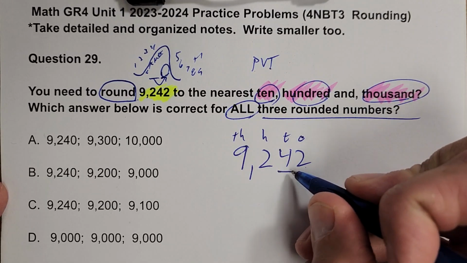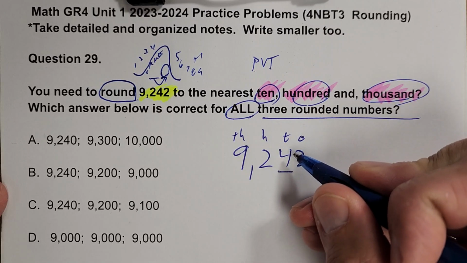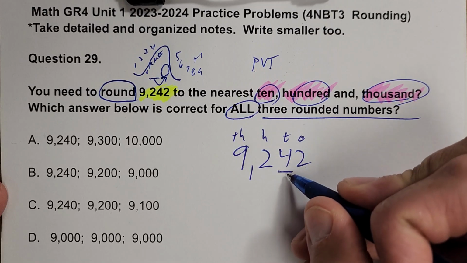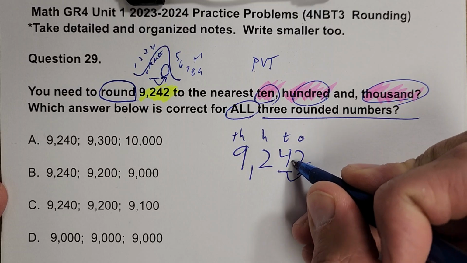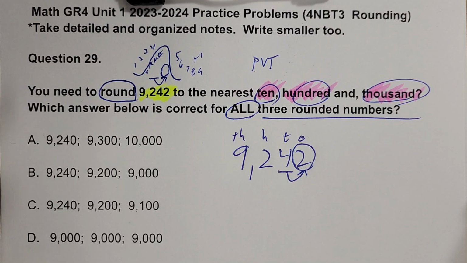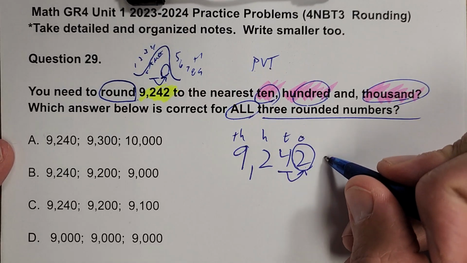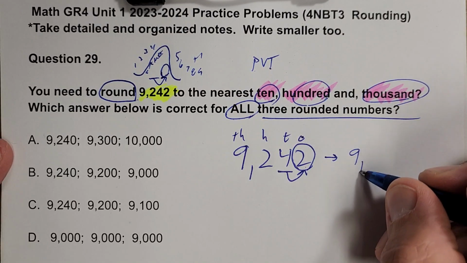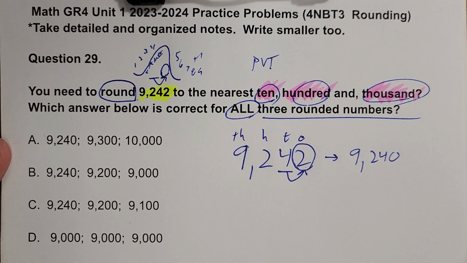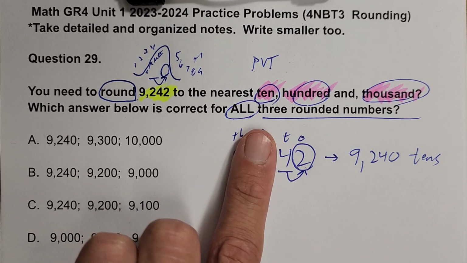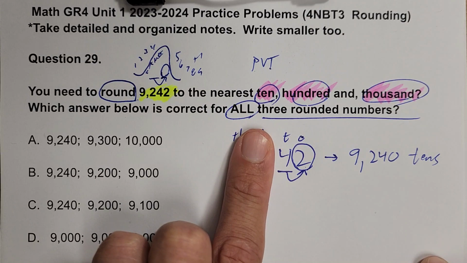So here we go. Here's the tens. I identify the correct place value. I look 1 digit to the right, I circle it. If it's a 1, 2, 3, or 4, it stays the same. So this goes to 9,240, okay? Tens. So in the end, these digits don't even matter.